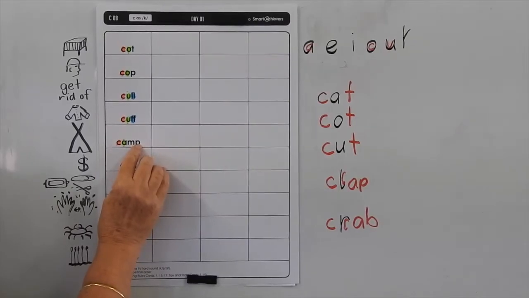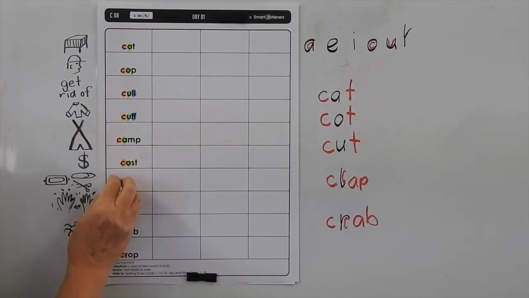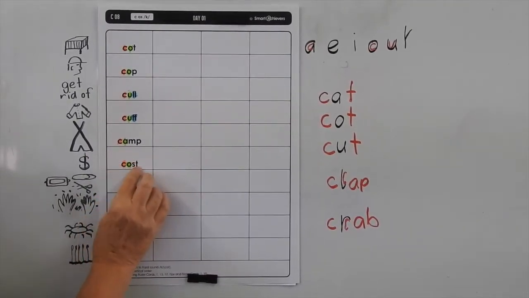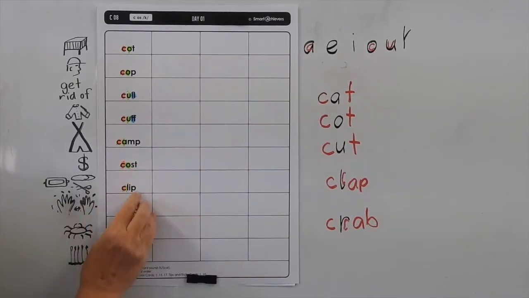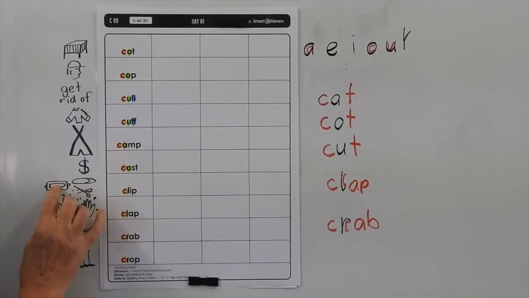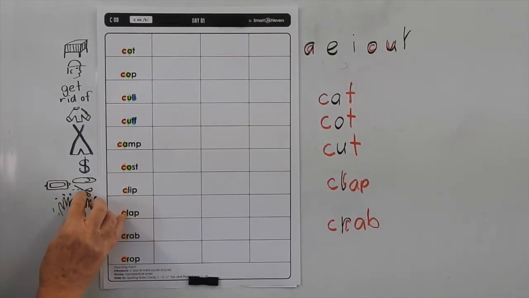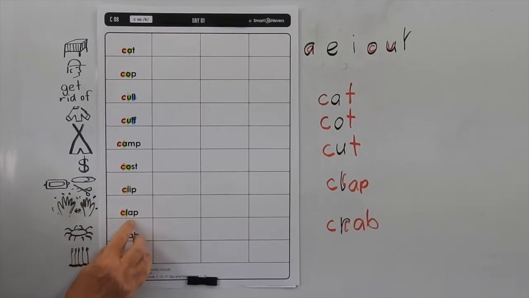Camp is when we go off into the bush and we can camp. We don't have a real house to live in, we have a tent or a caravan. When we buy something from the shop, we have to know the cost of it. And that's how much money we must pay for it. Clip is where we use a paper clip, a hair clip, or we clip things, cut things with scissors. When we join our hands together and make a noise, we call it a clap.